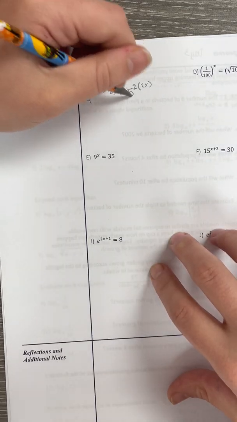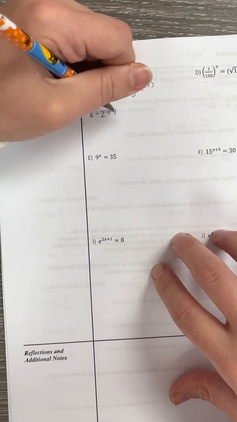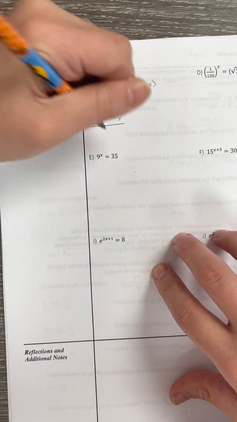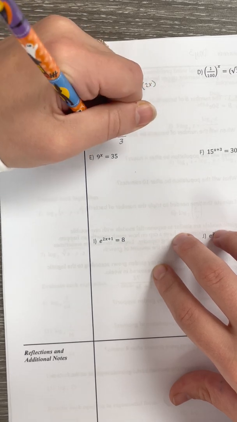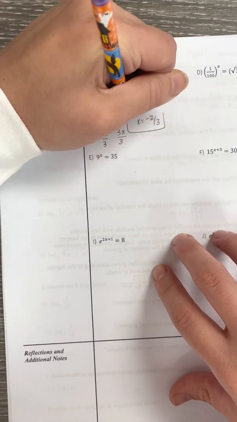From here, bases are the same. We get x minus 2 is equal to 4x. I subtract, I get negative 2 is equal to 3x. Divide by 3, x is equal to negative 2/3.